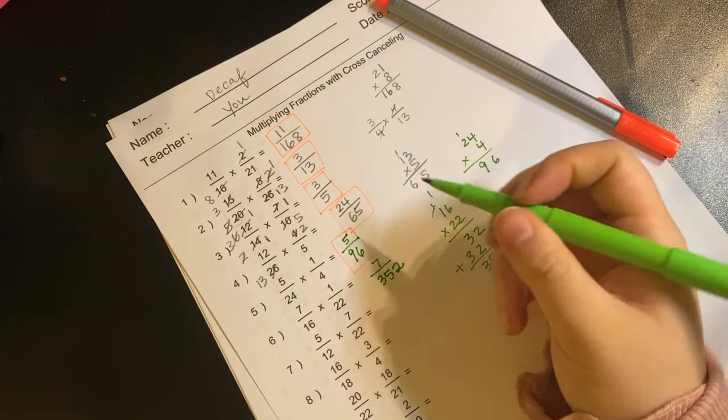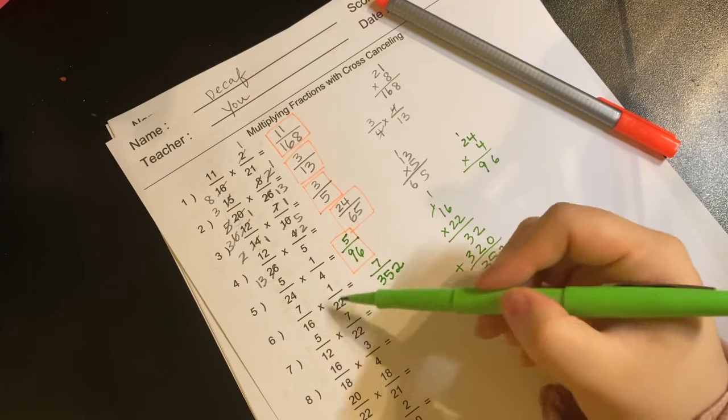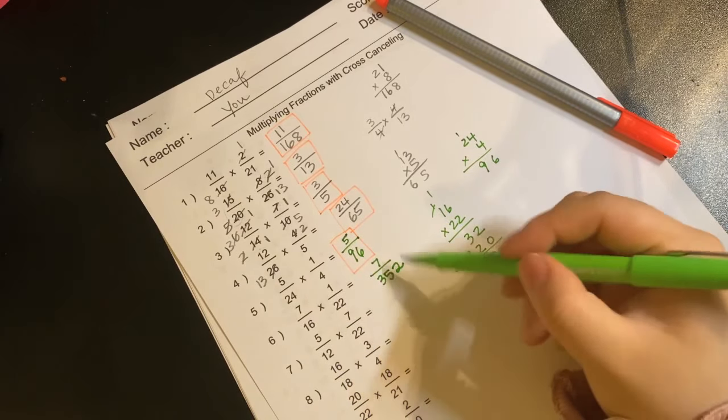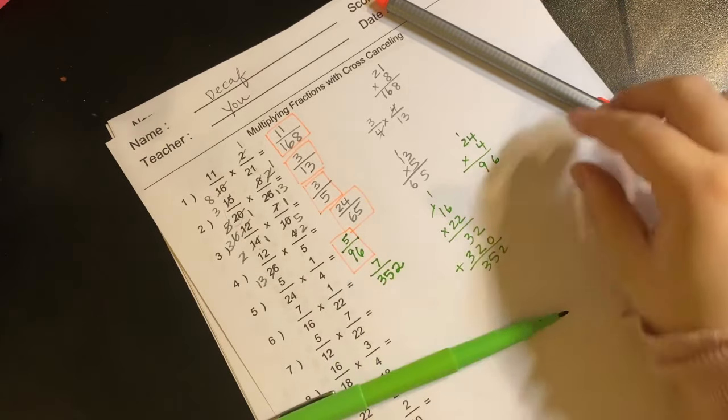Hopefully that is correct. And since we checked across and we checked up and down, we don't have to worry about simplifying this anymore.